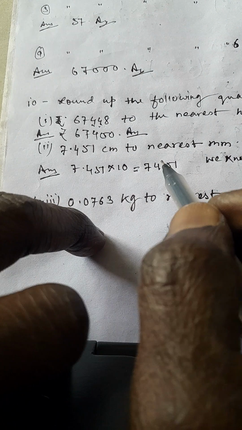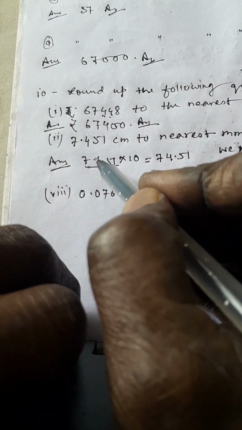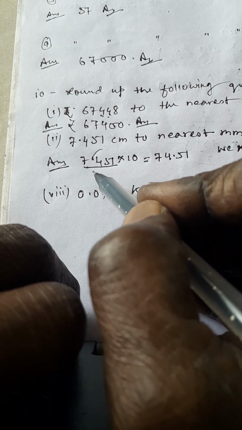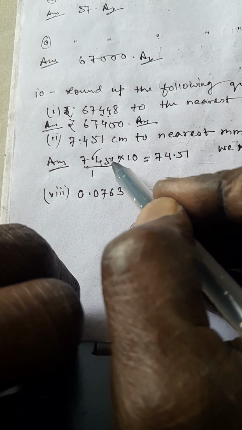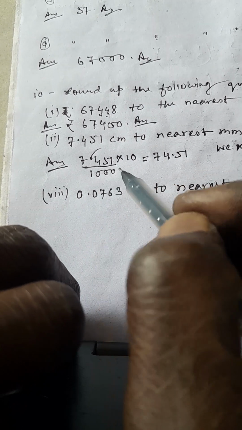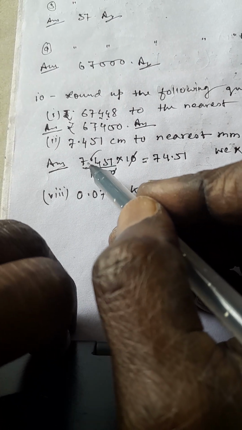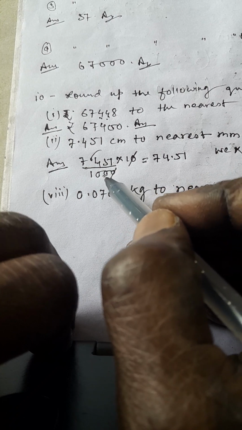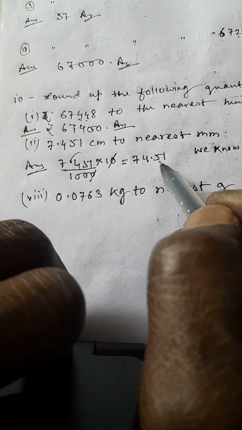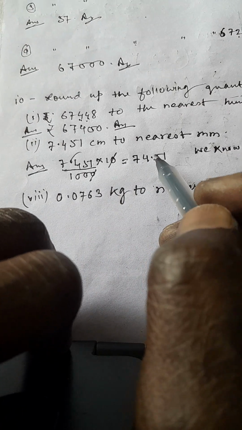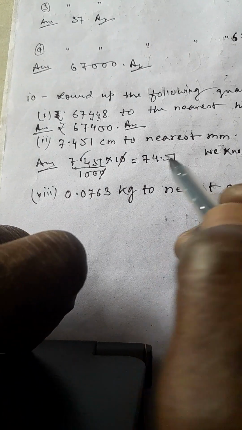74.51. Okay, you can do it with this method also: remove the point, and instead of the point we put 1, and there are three digits after the point, so we will put 3 zeros. Now the zeros cancel. So now if you divide 7,451 by 100, we will get 74.51. Okay, so now we have to find the value nearest to millimeter.